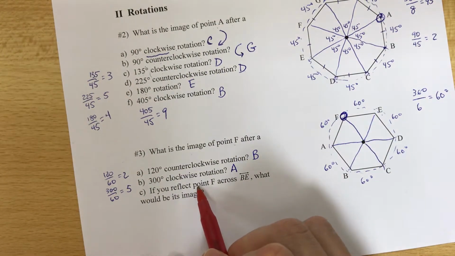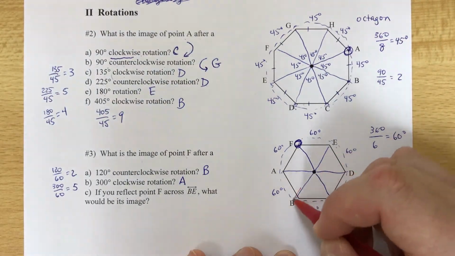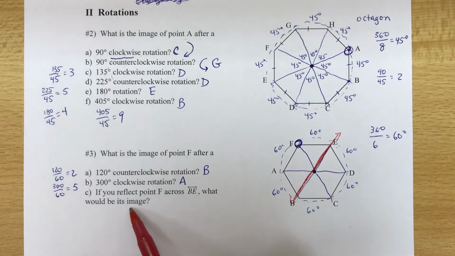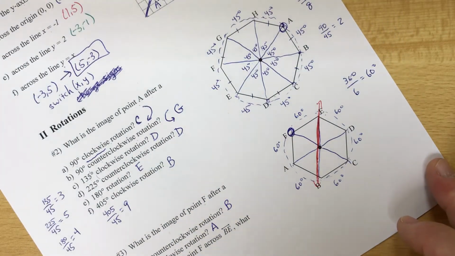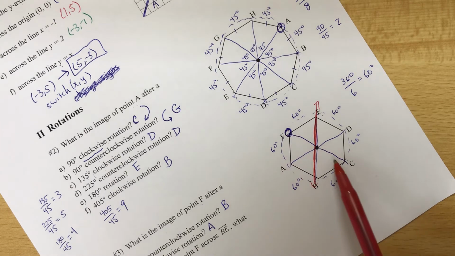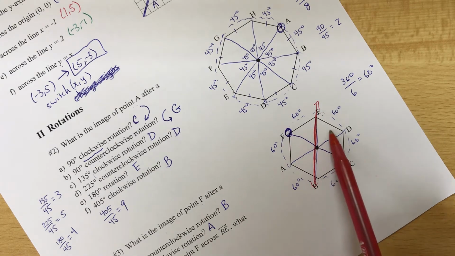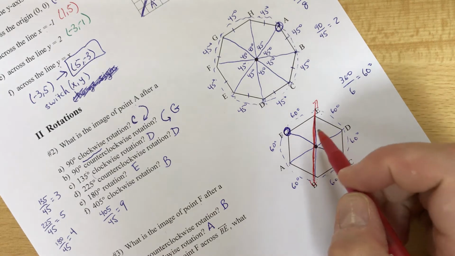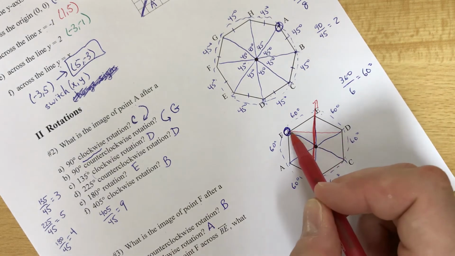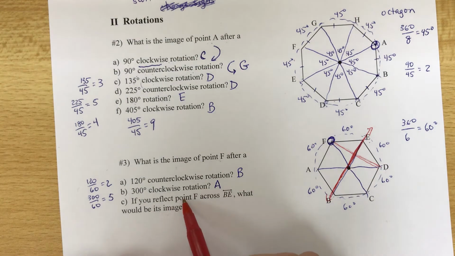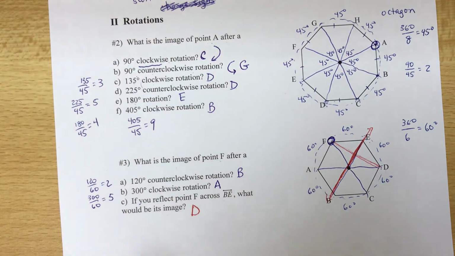If you reflect point F across line BE, so here's line BE. So if we reflect point F, what would be its image? Now I'm going to turn this a little bit to make it look vertical. You're going to be tempted to say that C is opposite point F, but remember, reflection means creating a perpendicular. Think of this as a vertical line. That means I would draw a horizontal. Look at the point where we end up. That's going to be point D. So the answer, if you reflect point F across line BE, the image is D. And that is the end of part 1 of the notes. So we'll stop and go on to part 2.